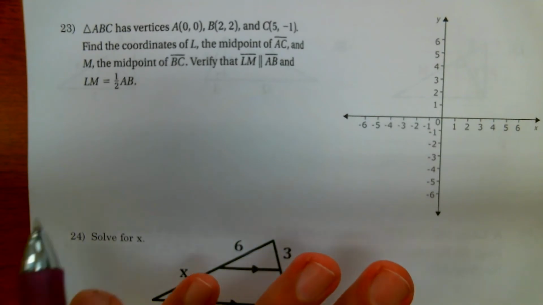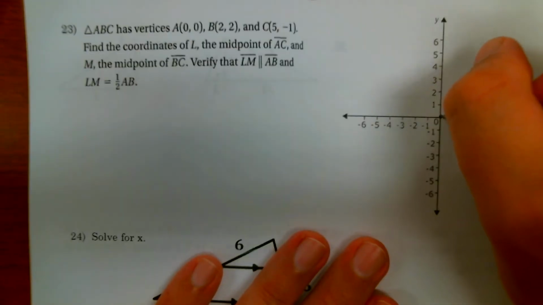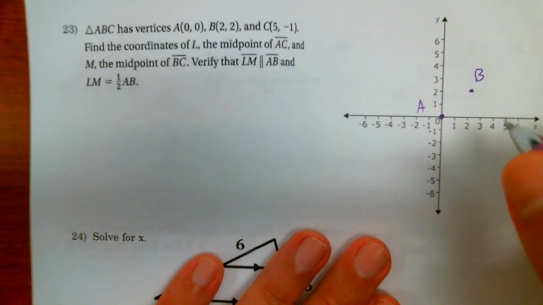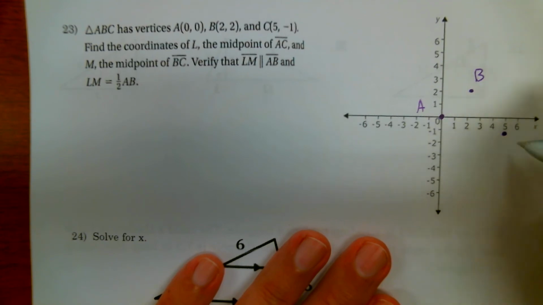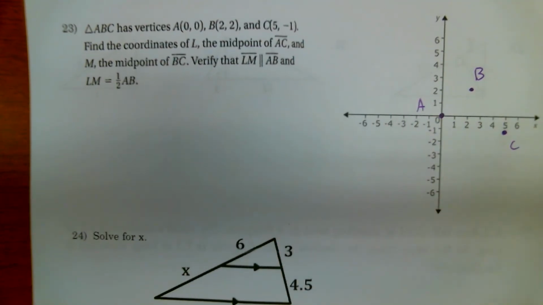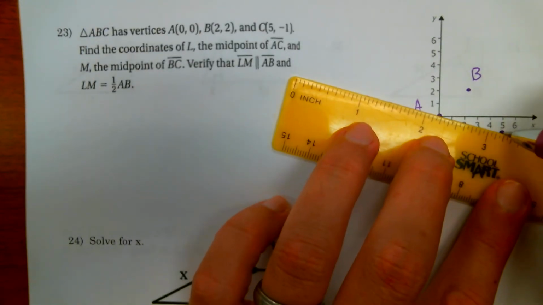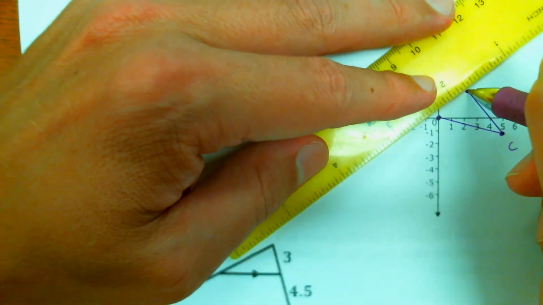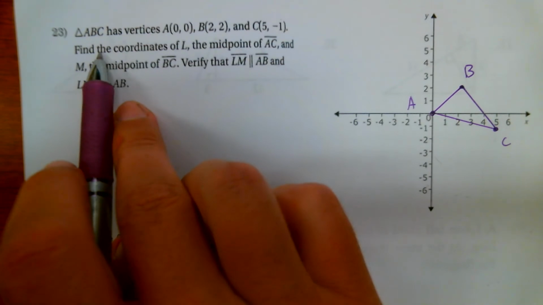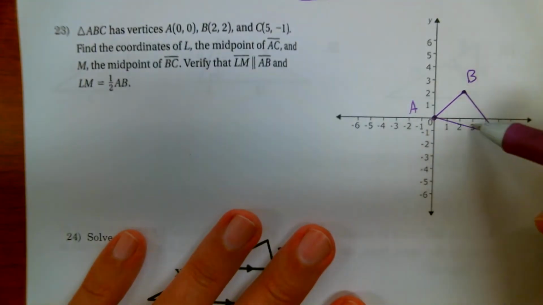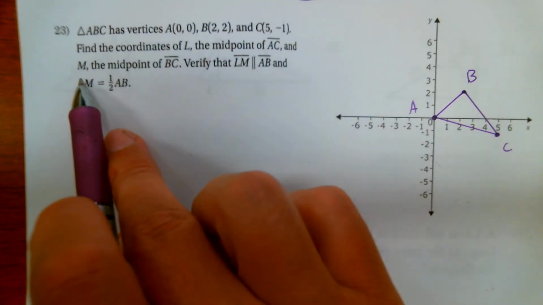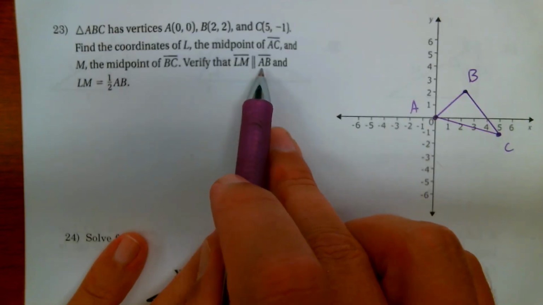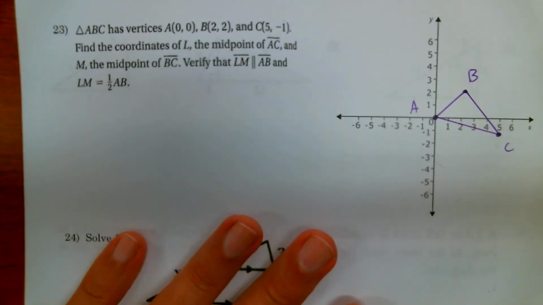Okay, anyway, so we've got these 3 points, so let's go ahead and plot them. 0, 0, that's A, 2, 2 here, that's B, and then 5, right 5, down 1 is C. So I have my triangle here that I can draw. It says find the coordinates of L, which is the midpoint of AC, so I've got to find the middle of AC, and then M, which is the midpoint of BC. And then verify that LM is parallel to AB and that LM is 1/2 of AB.